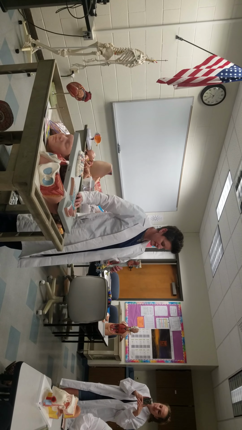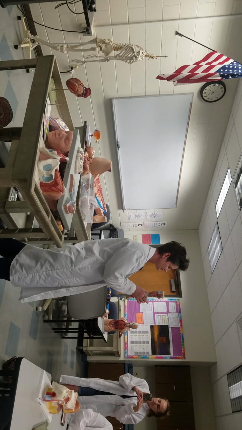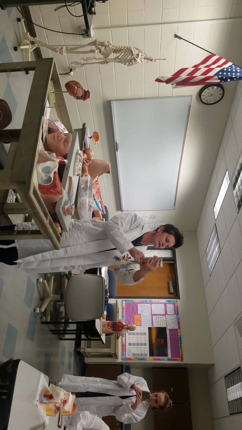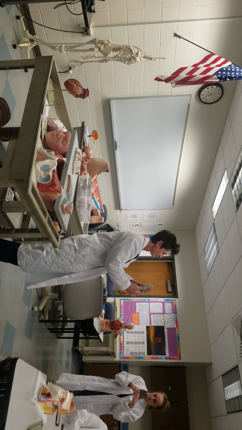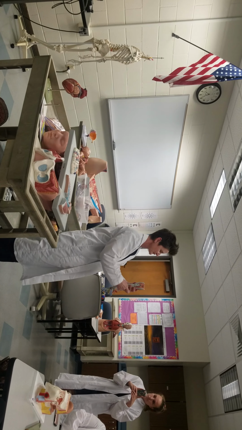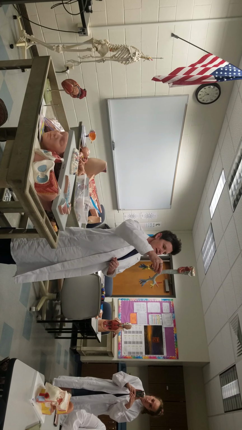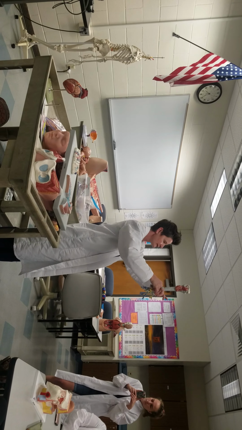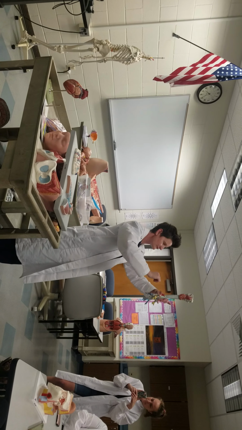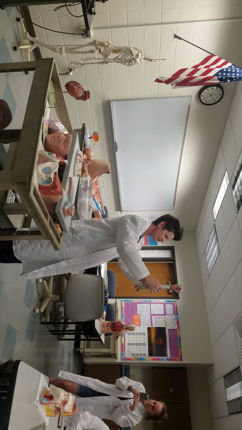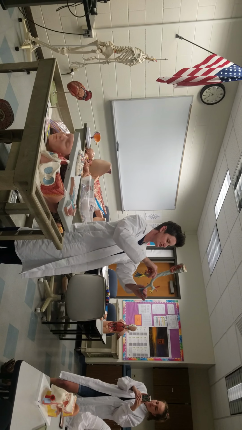So if we use this guy here, this is your trachea. Here's your thyroid cartilage with the larynx and voice box inside. We have the right main bronchi and the left main bronchi. Yes, you need to know right versus left. Remember, the right side's going to have 3, so it's going to have more extensions on it. The left only has 2.